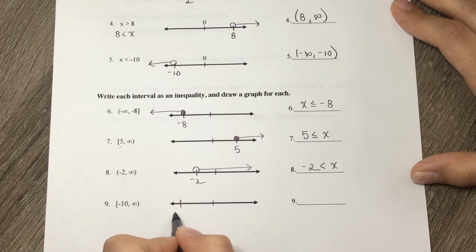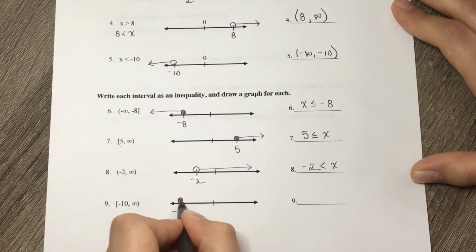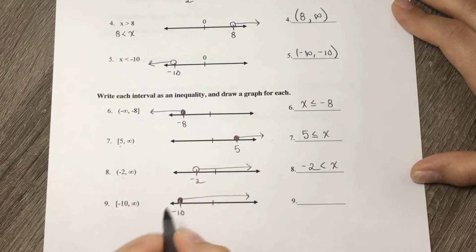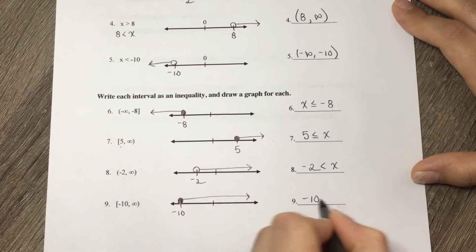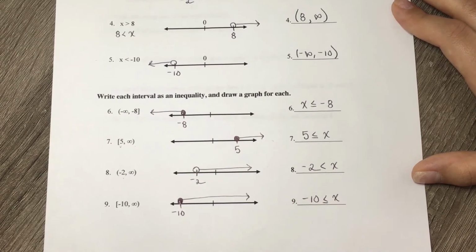And then now we have number 9, -10, and we are inclusive with that bracket, and we can go all the way up to infinity. So my lower bound is -10, and then x can be any number greater than or equal to -10.